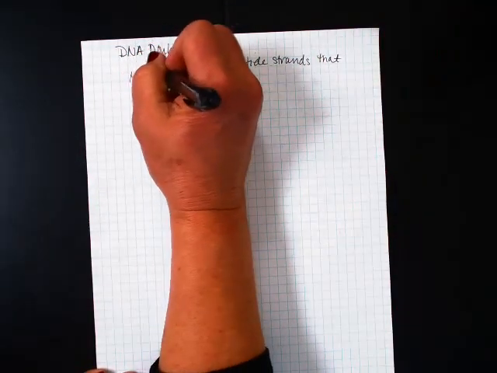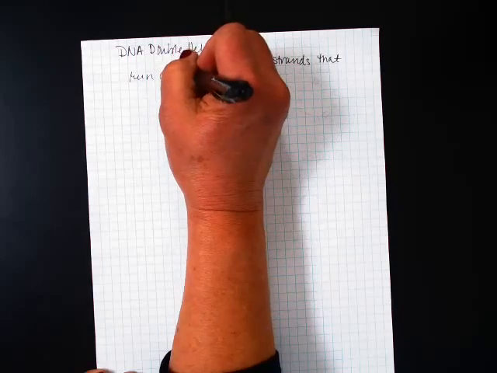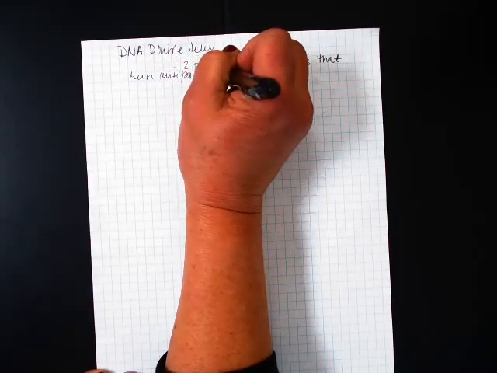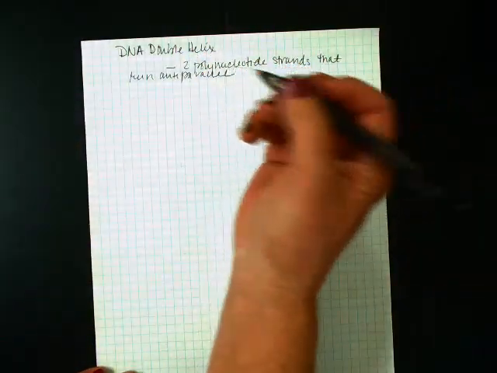So they kind of make a ladder that's twisted in the right-hand direction. So we can call this a DNA ladder.